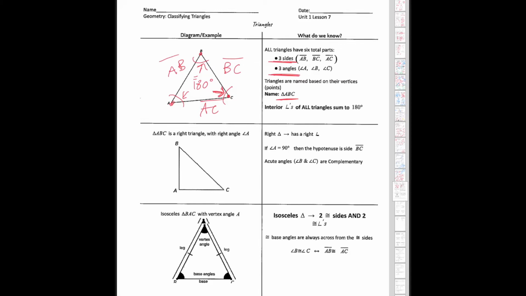So now let's move on to more specific types of triangles. So the second one here, we have triangle ABC, which is a right triangle. So they're telling us that our right angle is A. Because it's called a right triangle, it has one right angle, which is equal to 90 degrees. Now there's more types of specific special right triangles, but we're not going to get into that just yet. So in a right triangle, the side that's opposite the right angle, we call the hypotenuse. So this side BC is the hypotenuse because it's opposite the right angle.